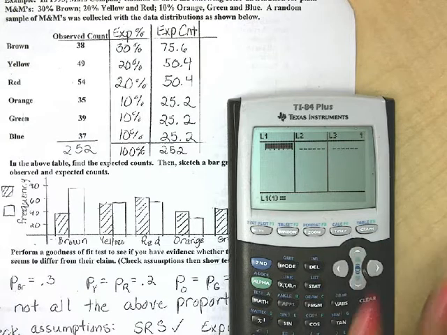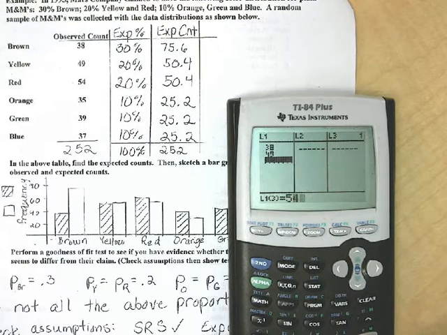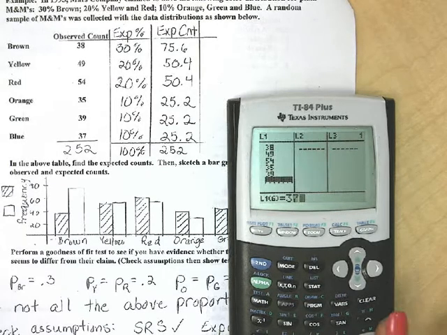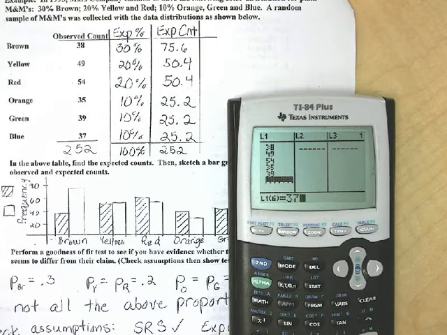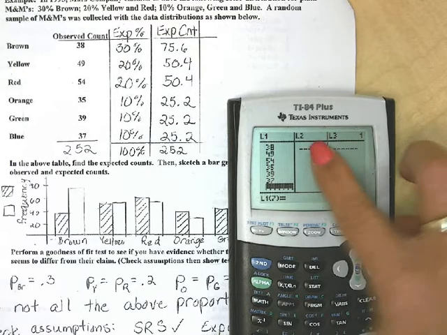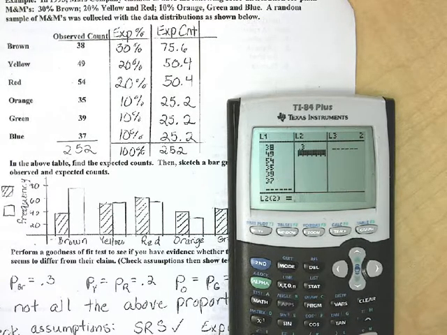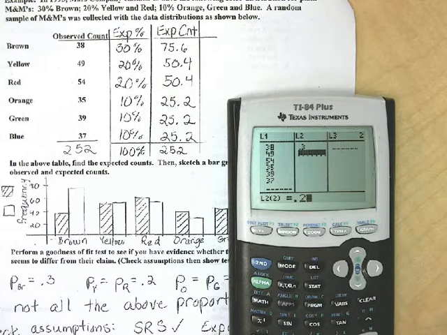And I'm going to put the 38, the 49, 54, 35, 39, 37 in. Now, I can go up here and I could put these percents in either as a decimal or as the actual percent. I'll put them in as a decimal.